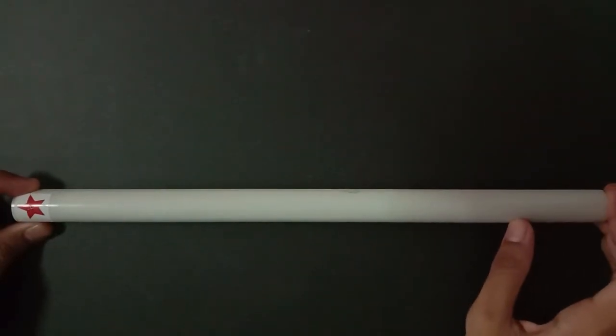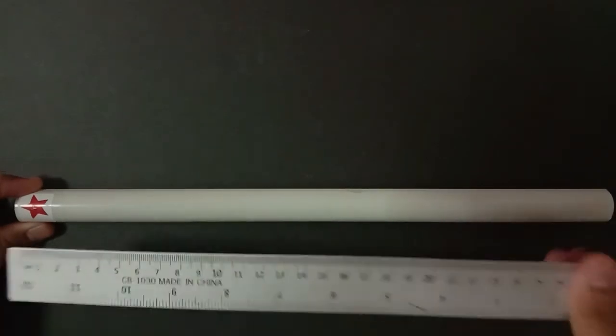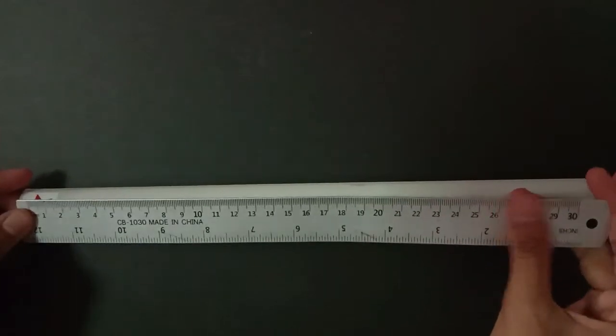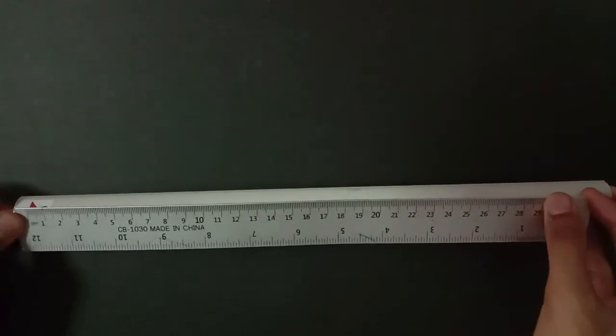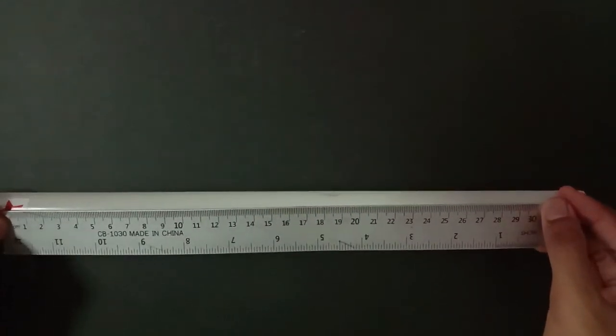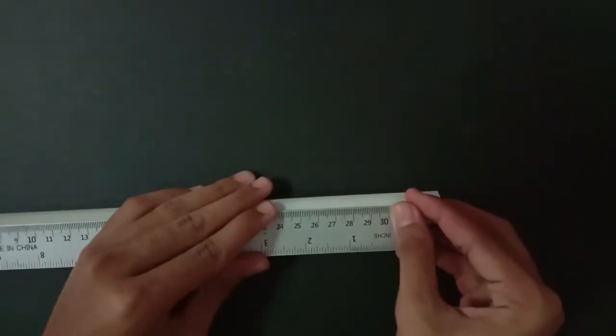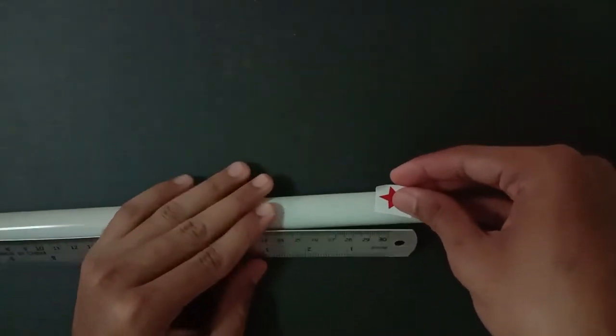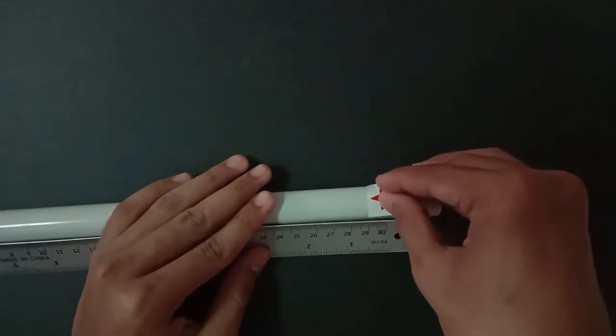First of all, we measure the test specimen to A and B length. We measure it to 30 cm, from point A to point B. Then we mark it with the B point.